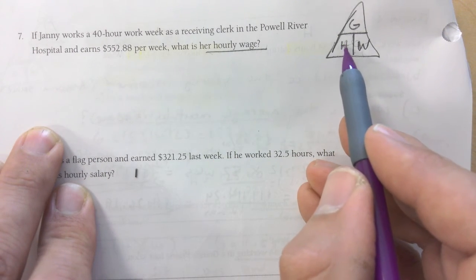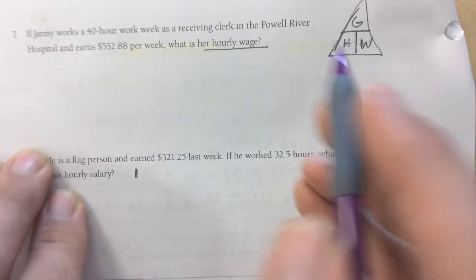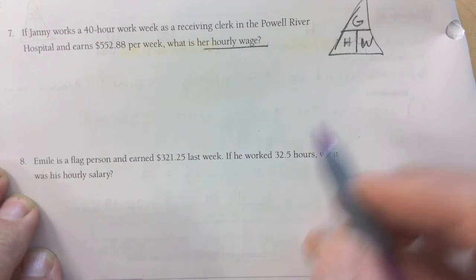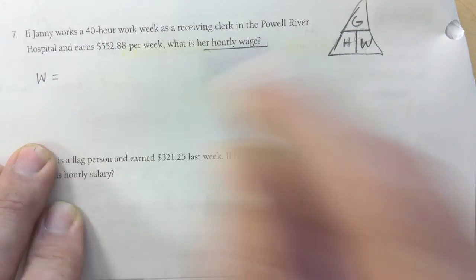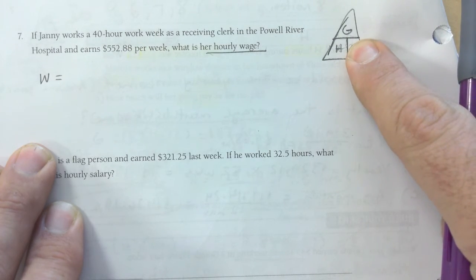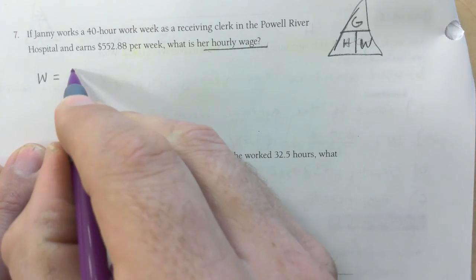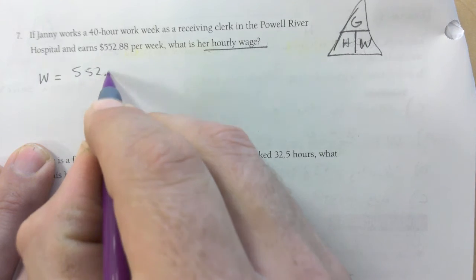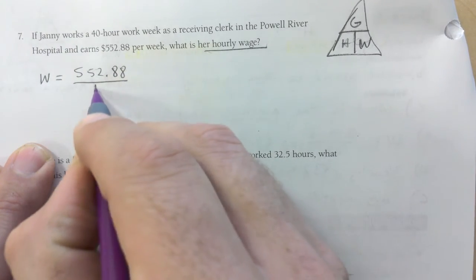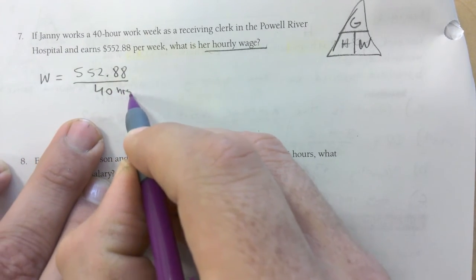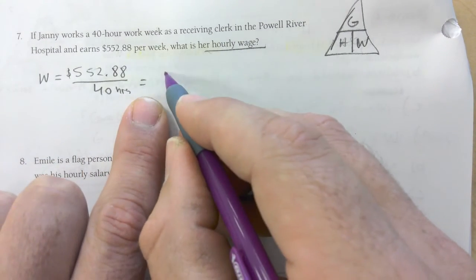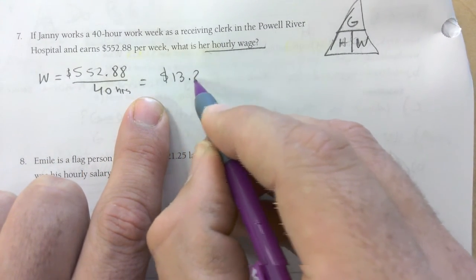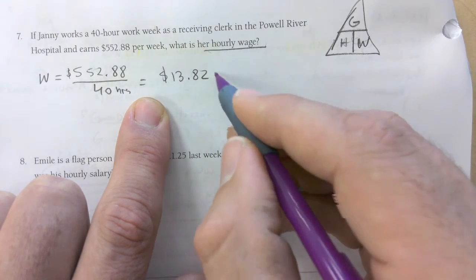You cover up W, that's the one you want to know, and it's gross pay divided by hours. So it's 552.88 divided by 40 hours. This is a dollar amount, and that is $13.82 per hour.